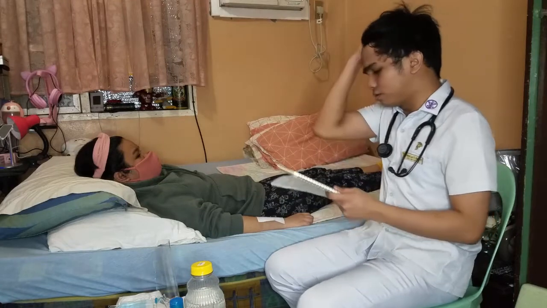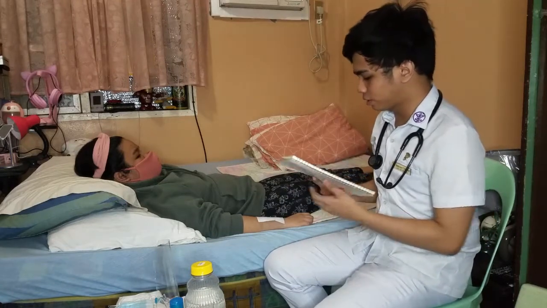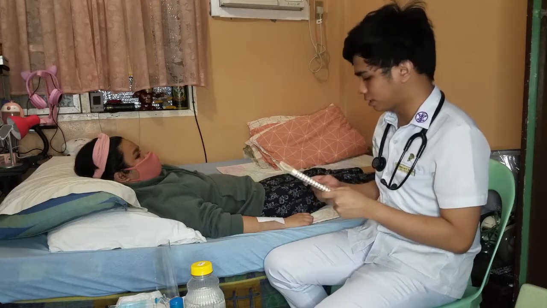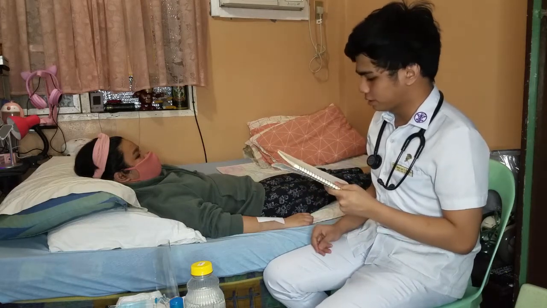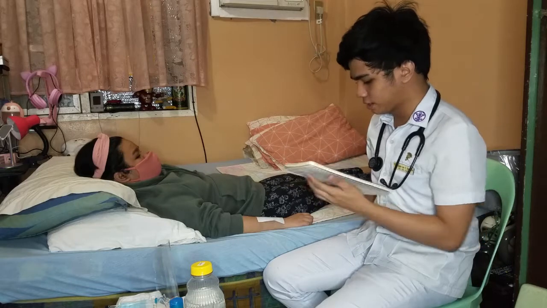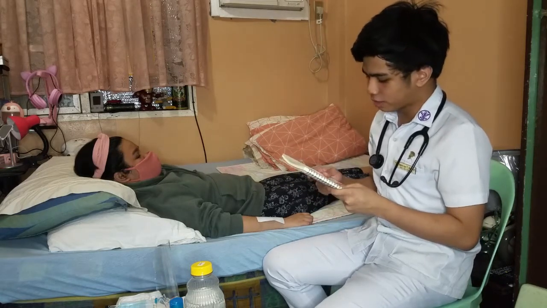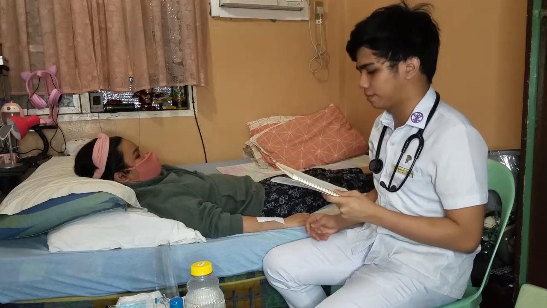So at least we're going to see the possible characteristics of the wound of the patient. So, reviewing the record of symptoms of the wound of the patient, the patient is experiencing pain with a pain scale of 7 to 10 with the characteristic of gnawing pain.